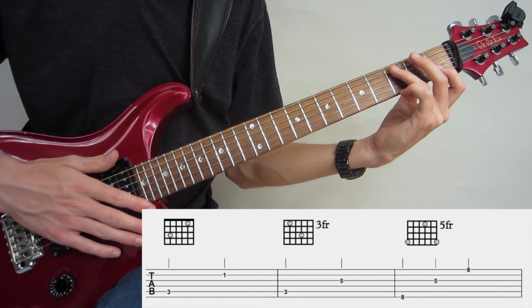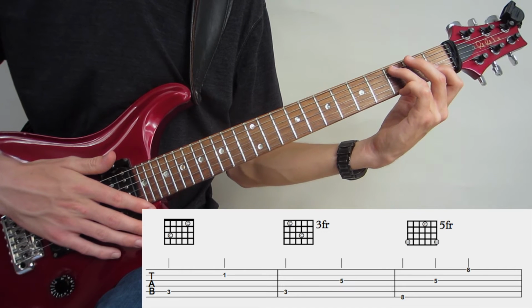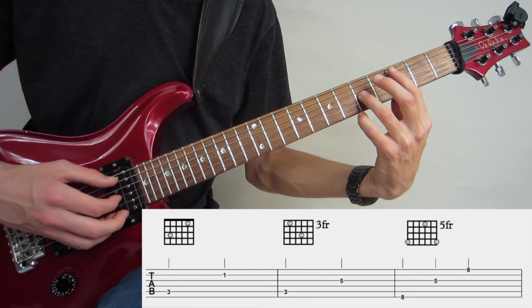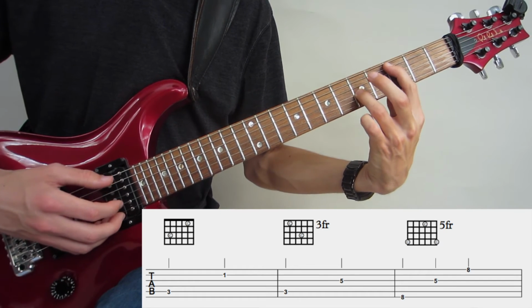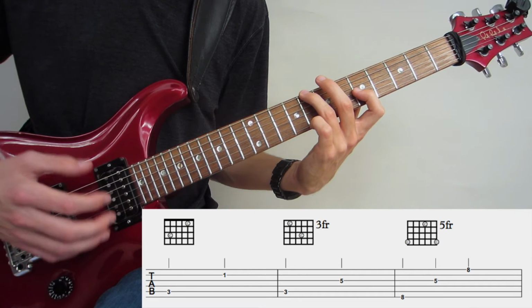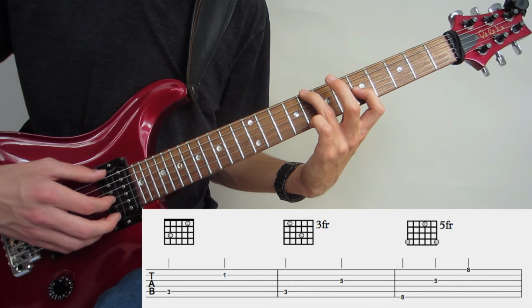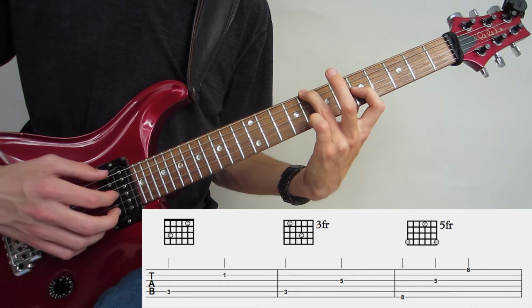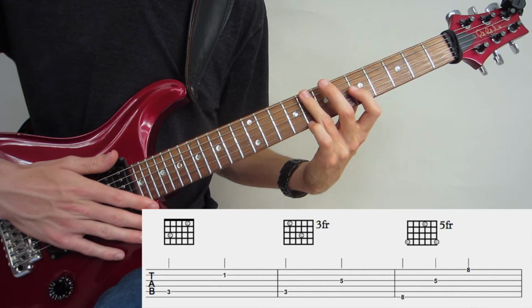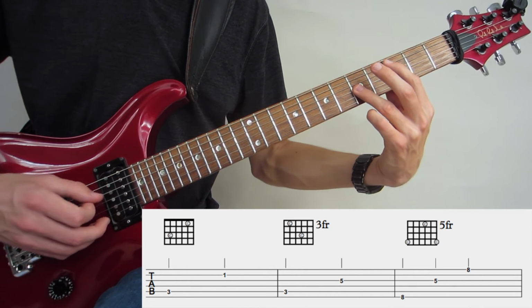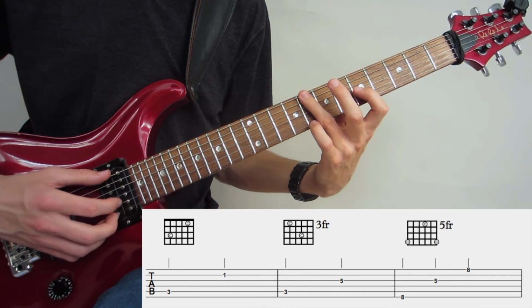And we move to the A shape, also using the note C though. We have 3rd fret of the A string and 5th fret of the G string. Then the next shape in the sequence is the G shape, which is 8th fret of the low E, 5th fret of the G, and 8th fret of the high E. So far we have the C octave layout, the A octave layout, and the G octave layout.